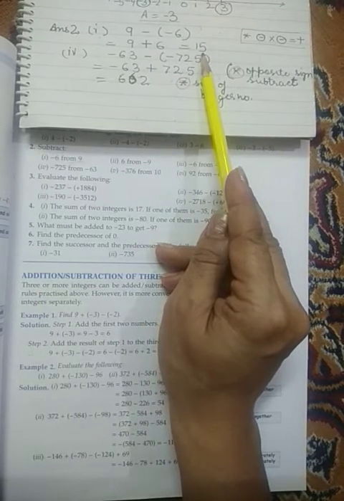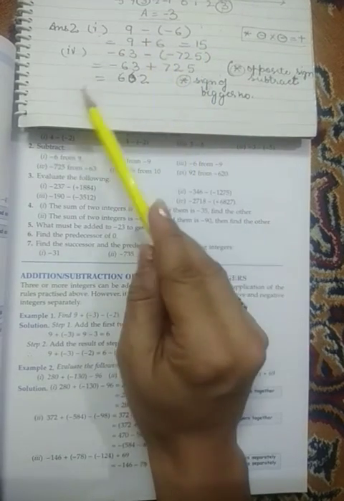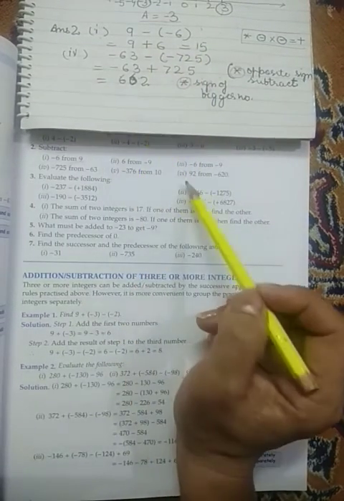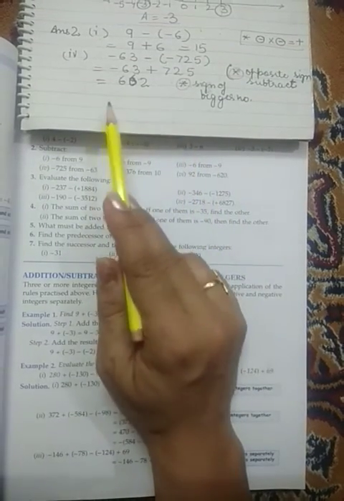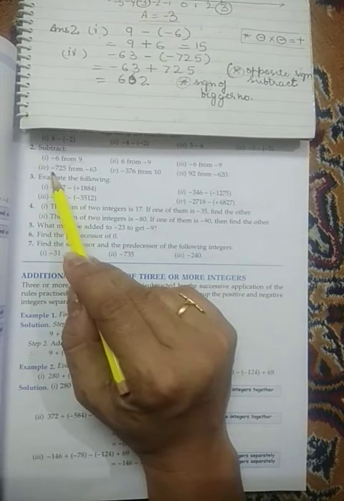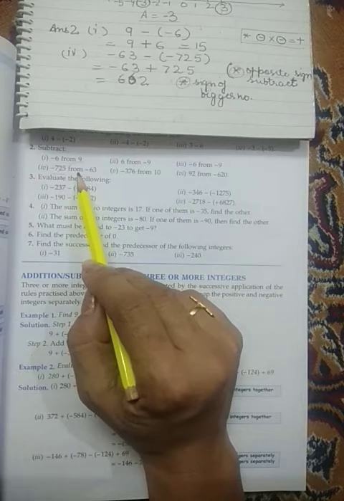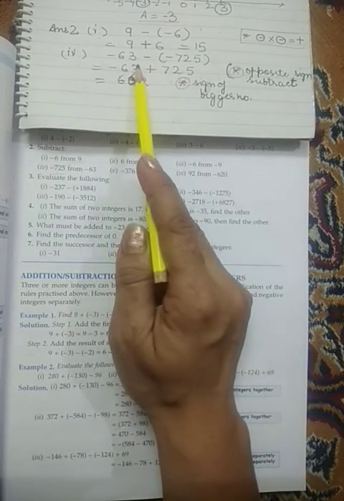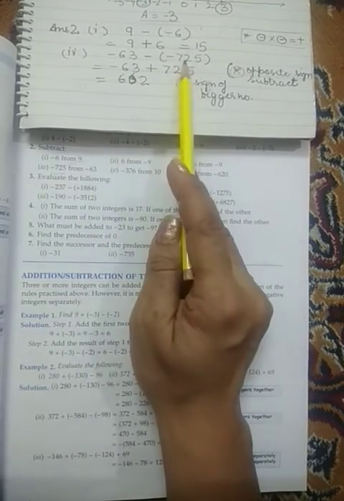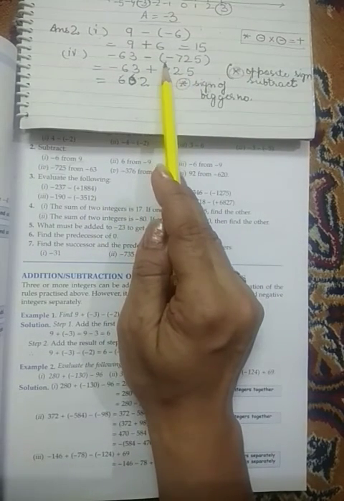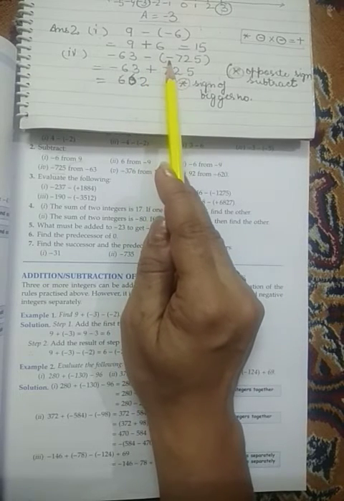Is this point clear? Rewind the video and go through this concept again. Now, the next part I am taking, that is the fourth part. In the fourth part, minus 725 from minus 63. So the number which is after "from" will be written first. Minus of this number. Look here, again I have used the bracket here. What does the bracket suggest to us? The bracket suggests that the two signs will multiply.